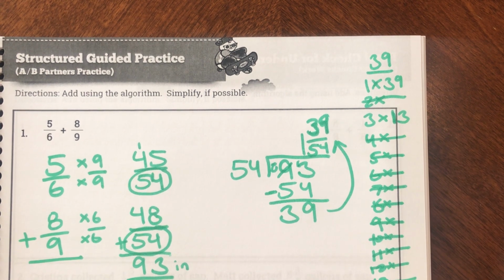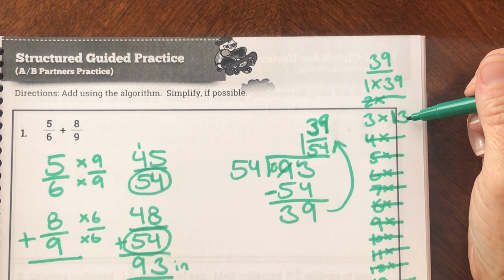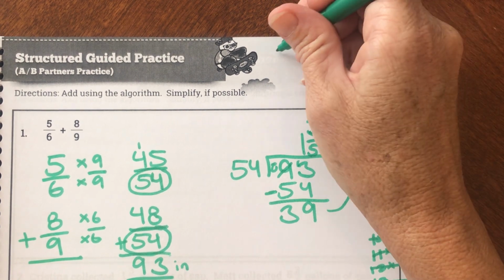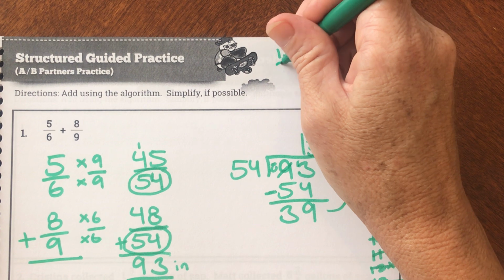So we could see, now 39 I know does not fit into 54. But we could see 13. 13, that's probably a kind of a hard one to do in your head. So we could maybe check it and see what's 13 times 1 is 13. What is 2 13s? 2 13s would be 13 and 13 is 26.